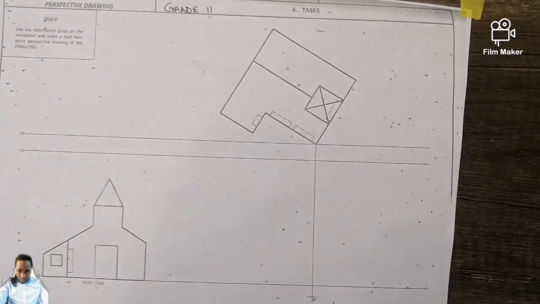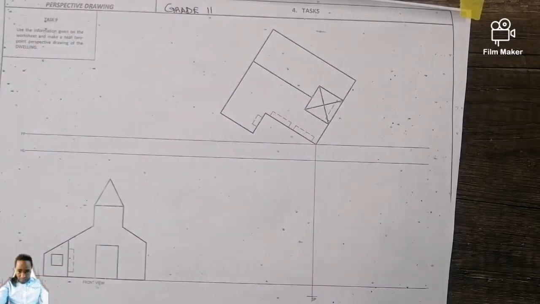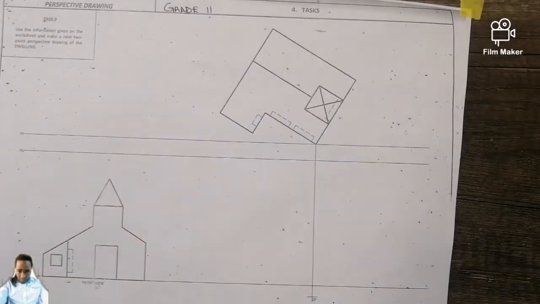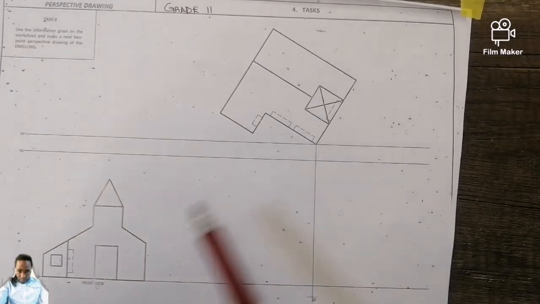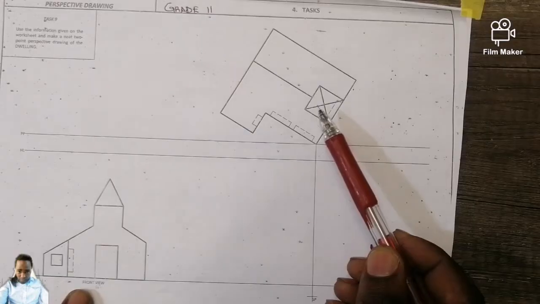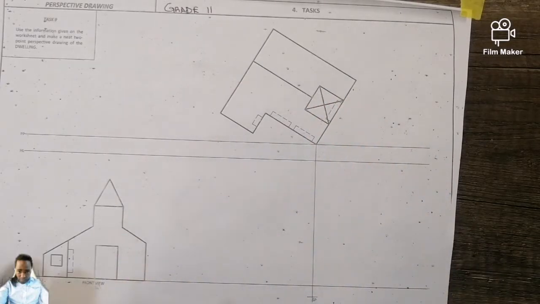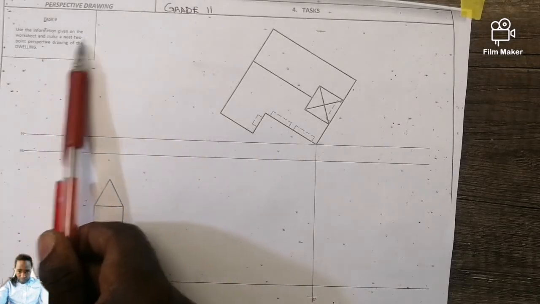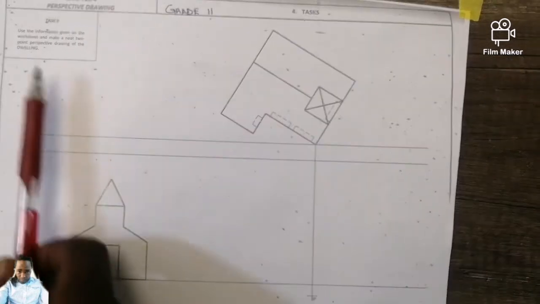So this is task 9. We've just finished task 8. Remember, as I've just said, our aim is to upload all of them. You understand? Okay, what do we have here? We have a front view and the top view. This one looks like a church. So the question says, use the information given on the worksheet and make a neat 2-point perspective drawing of the dwelling.